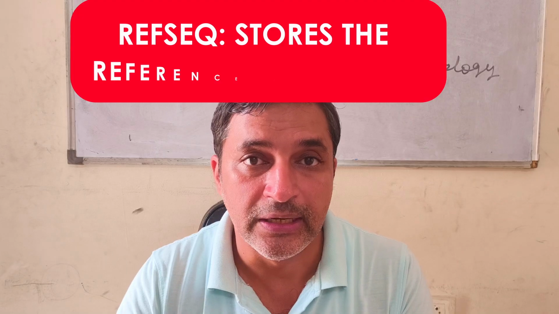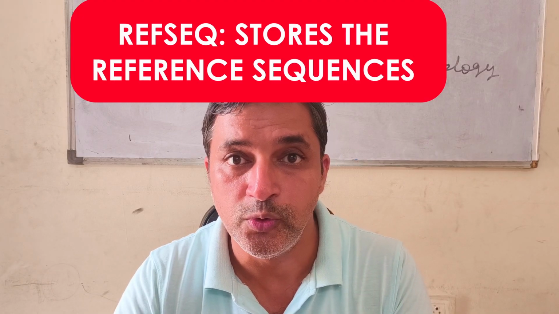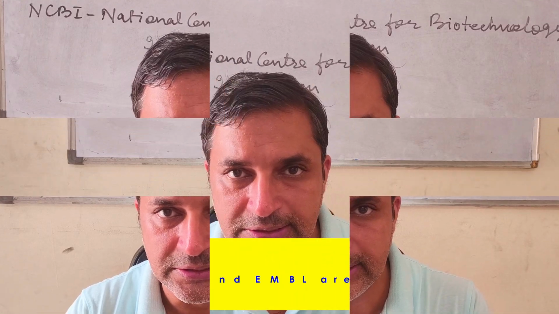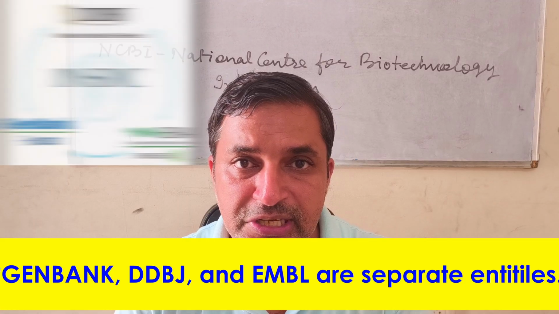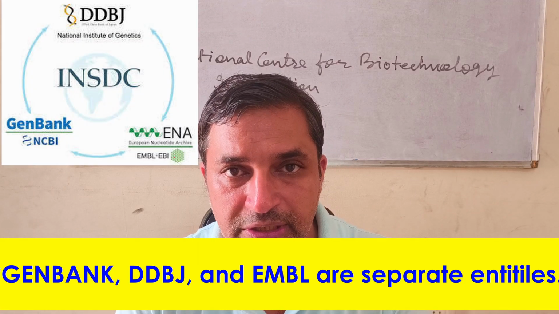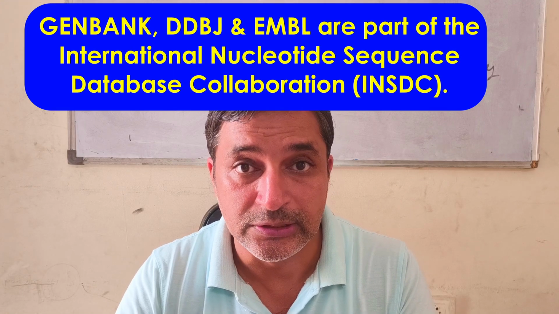The second one is RefSeq, which stores the reference sequences. So it is basically a large pool of reference sequences. The third one is DDBJ or EMBL, which are repositories that contain a globally connected sequence pool.